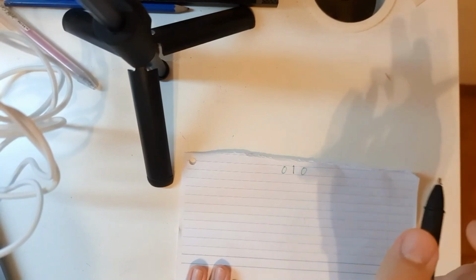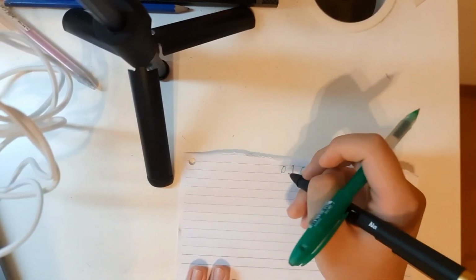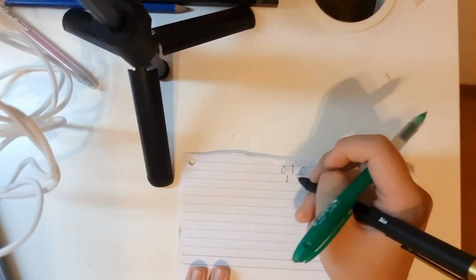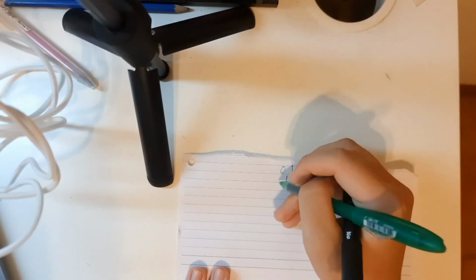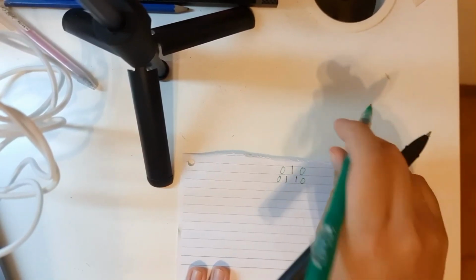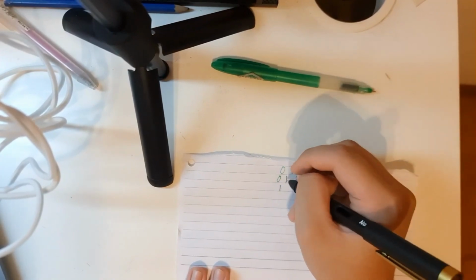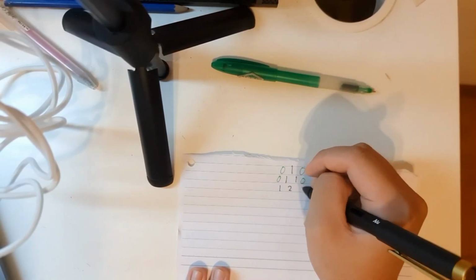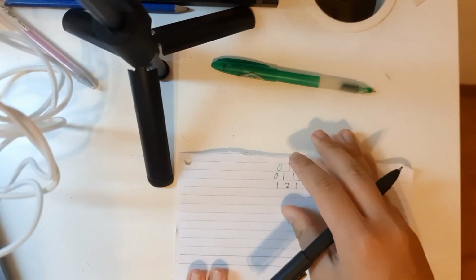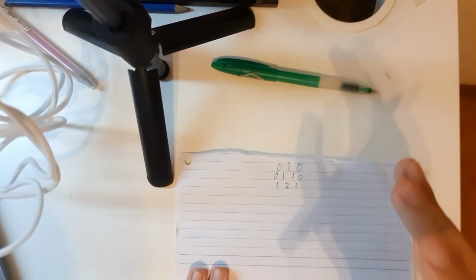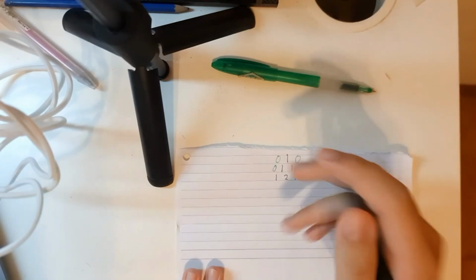Now, we form the next row by adding any two of these terms. For example, 0 plus 1 is 1 and 1 plus 0 is 1. And then again we write these imaginary zeros to the side, and we form the next row. 0 plus 1 is 1, 1 plus 1 is 2, and 1 plus 0 is 1. Now, I won't be writing the zeros anymore, but you can imagine them.